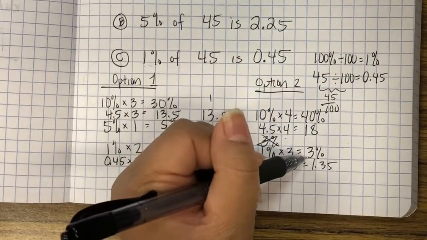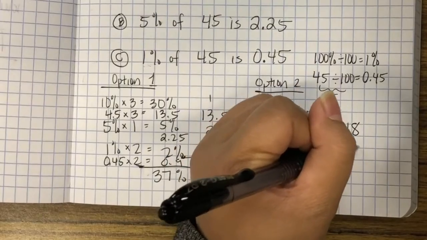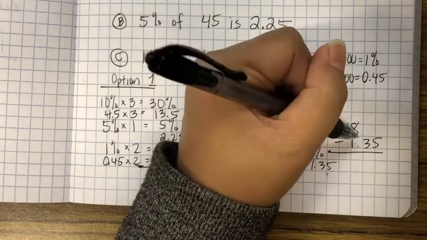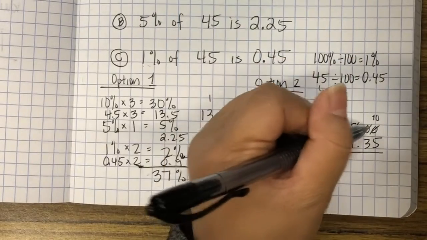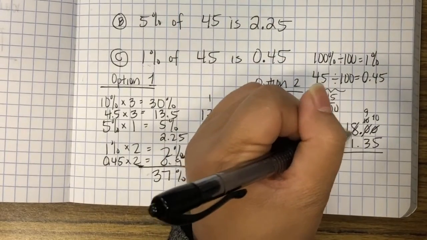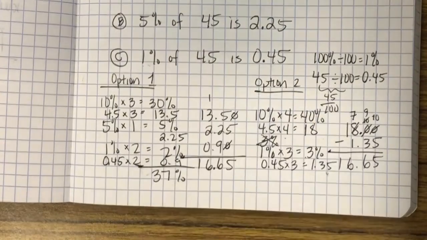So we would actually subtract these two. So 40 minus 3 is 37, which means we do 18 minus 1.35. A lot of regrouping in this one. Fill in our zeros. This becomes 10. That's 10, but now 9 because we're going to go from here. So this is 5, 6, 6, same answer.